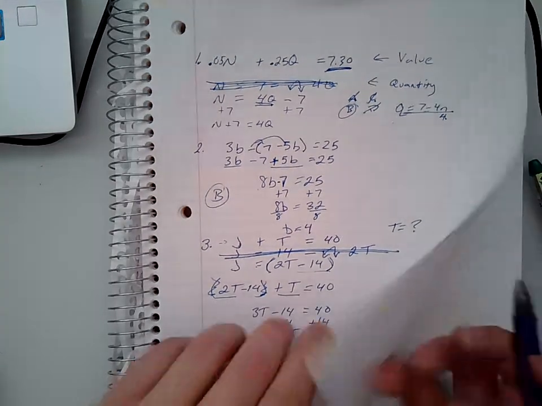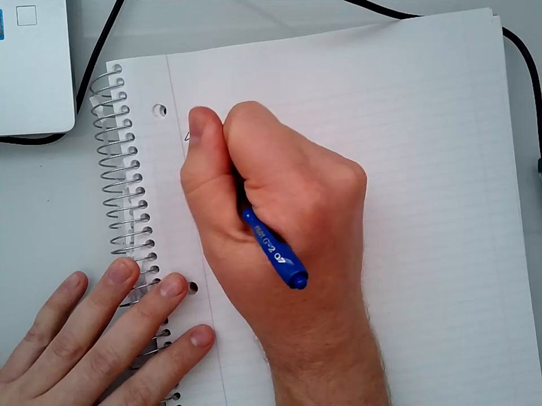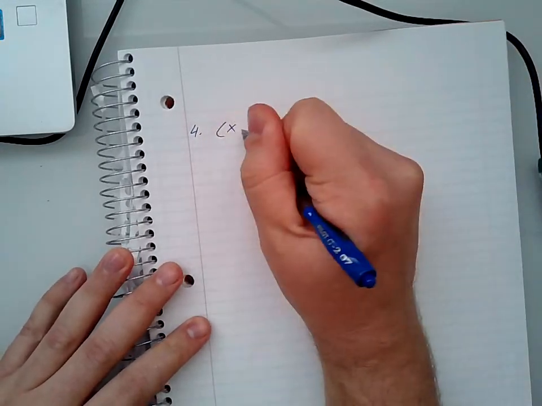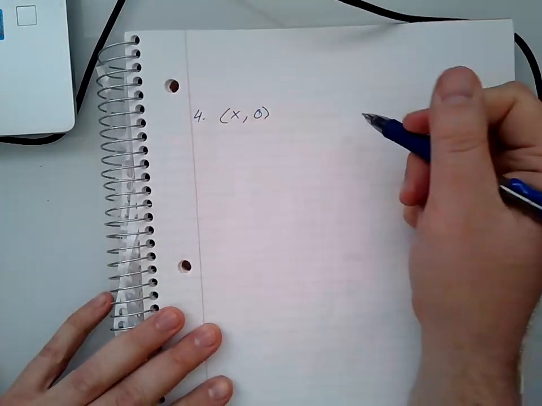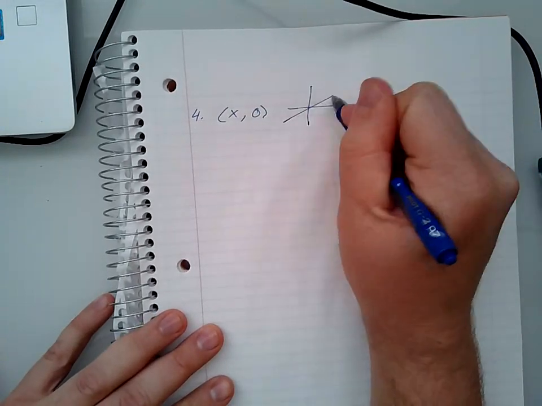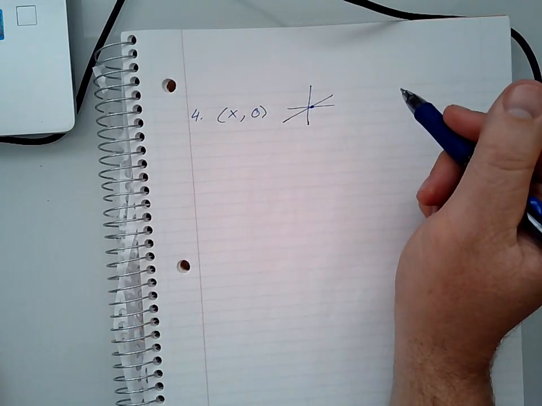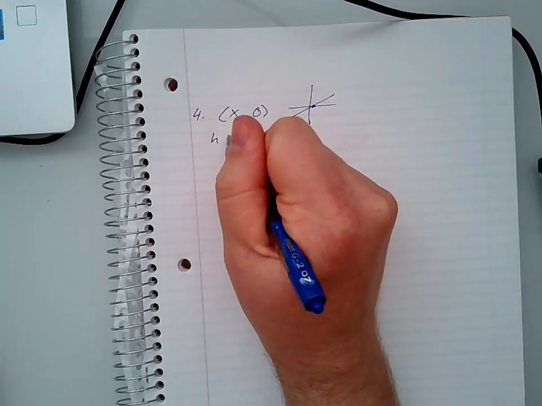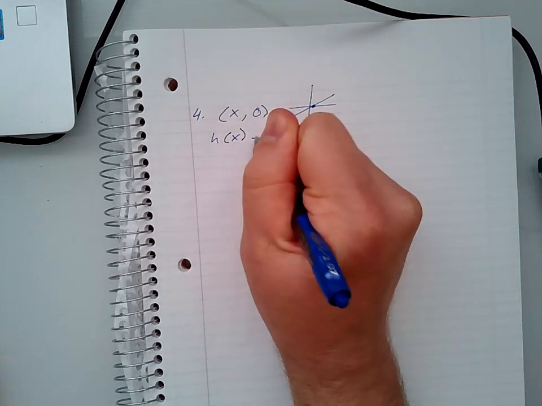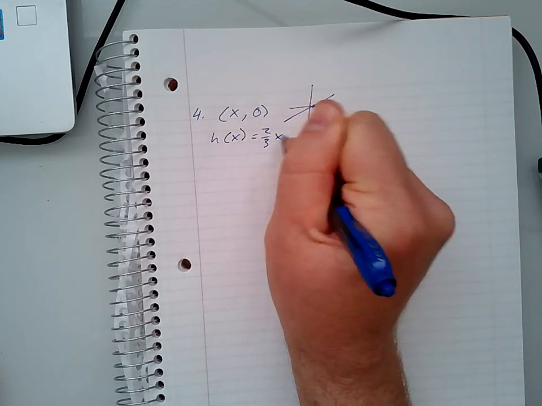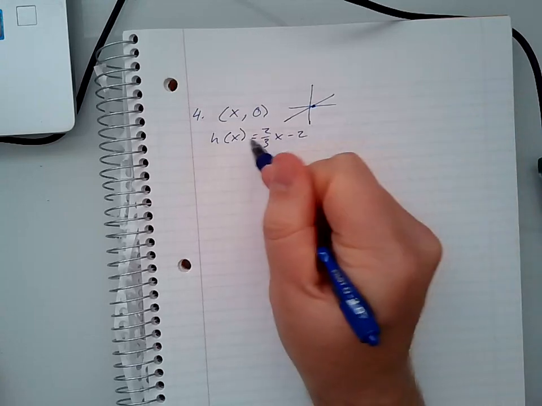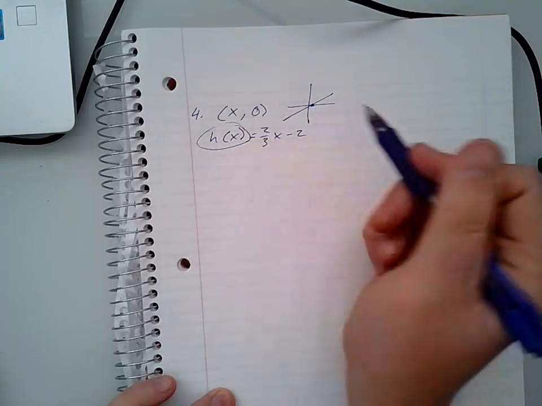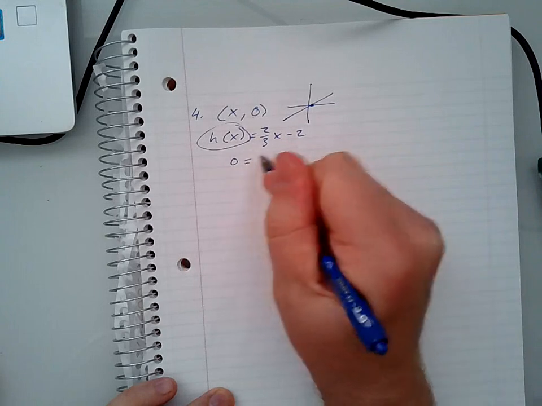Number 4. Number 4 says, what is the zero of that equation? If we think about zeros, we know that that is when x equals a number and y must equal 0, because that's when the graph hits the x-axis, right? So I know that y's value is 0 right there. So if I'm using the equation h of x is equal to 2/3 x minus 2, then I know that I can make this equal to 0 because I know that's where I want the equation to go.